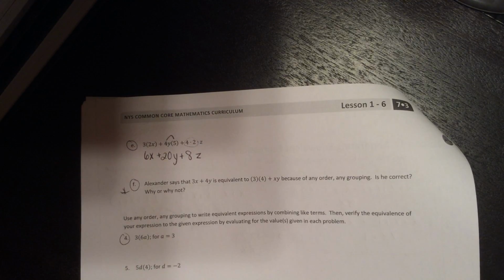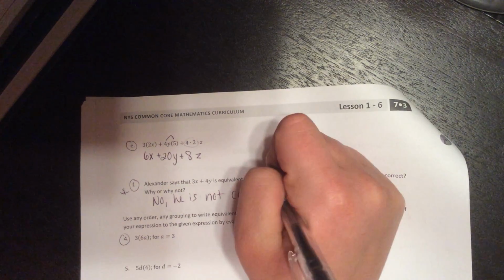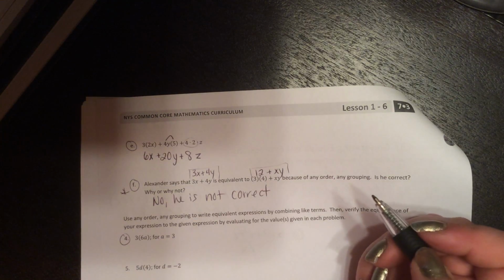All right, so F. I did want to talk about this one. So Alexander says that 3x plus 4y is equivalent to 3 times 4 plus x times y because of any order, any grouping. So we did talk about any order, any grouping on the front page, but it has to either be all multiplication in the problem or all addition in the problem. So he is not correct. And one of the ways we could have determined that is we could actually multiply this out, and you get 12 plus xy, and this is 3x plus 4y. Okay, those are 2 entirely different expressions. No, he is not correct.